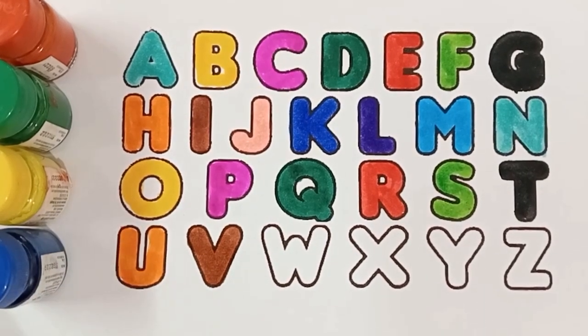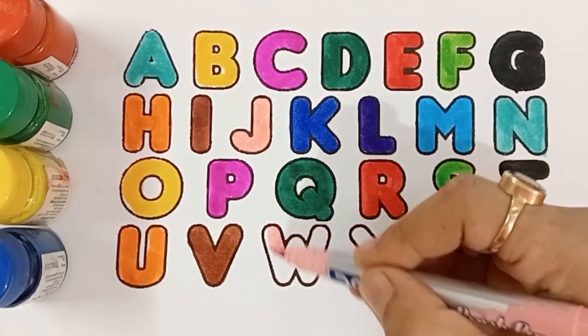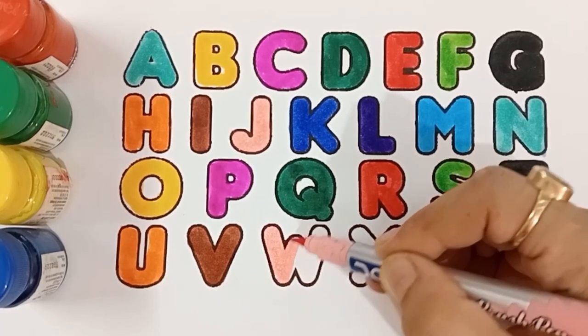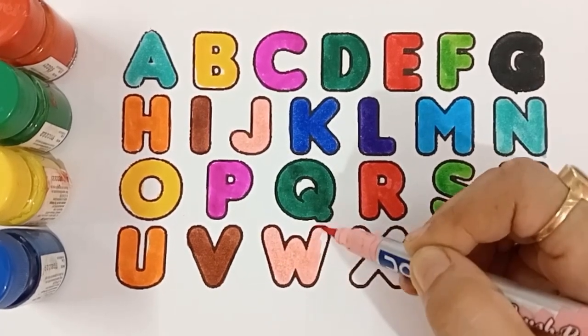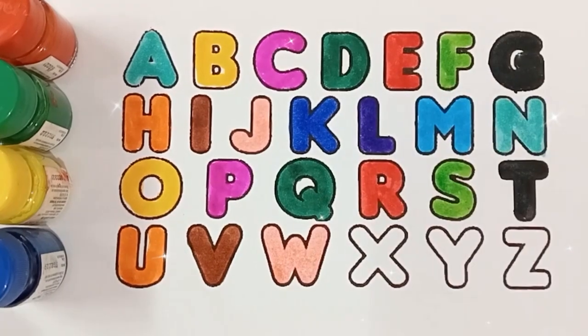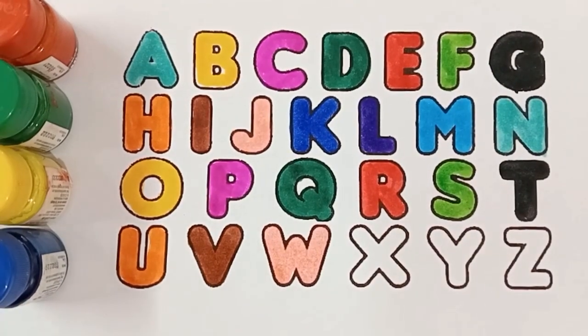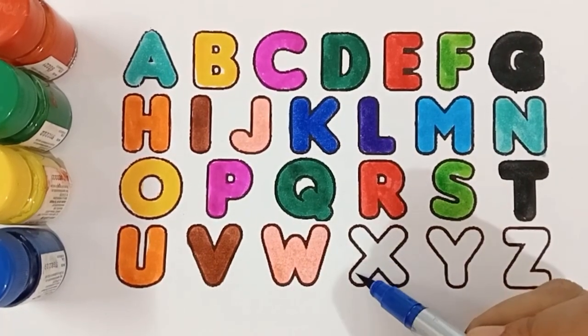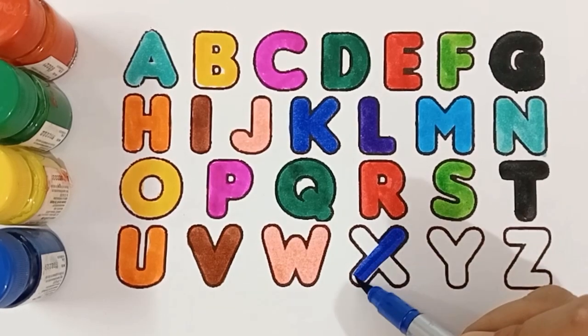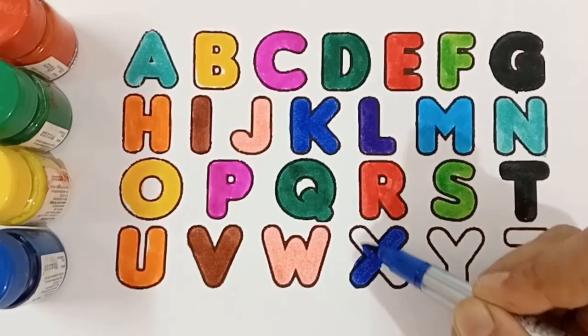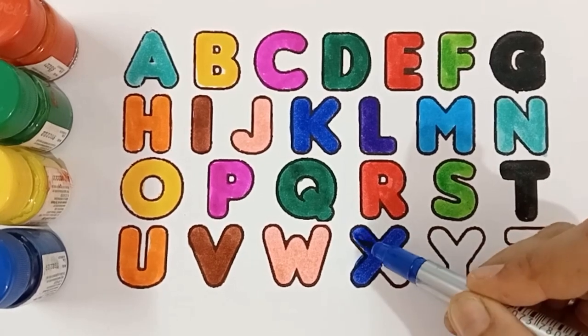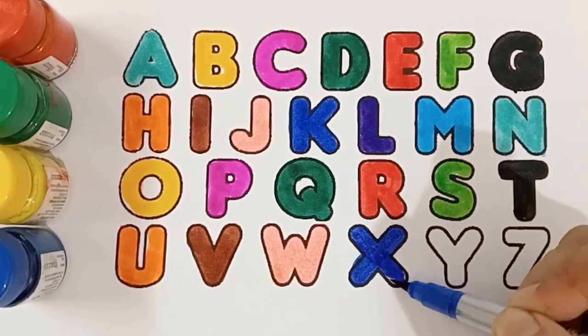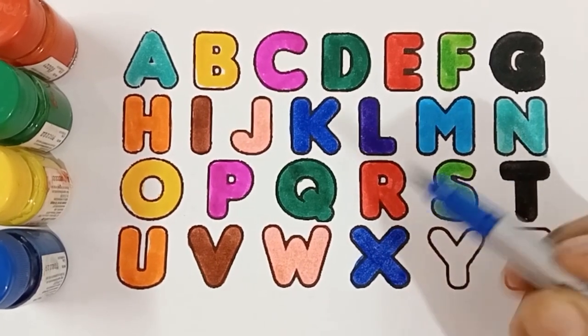Light pink color. W for whale. Light pink color. Blue color. X for xylophone. Blue color.